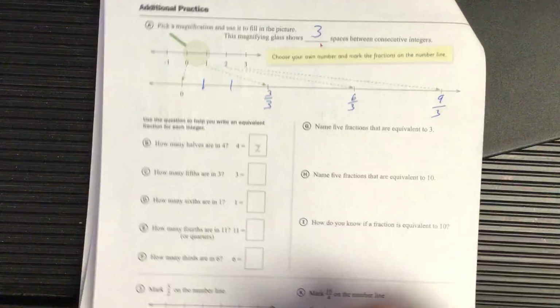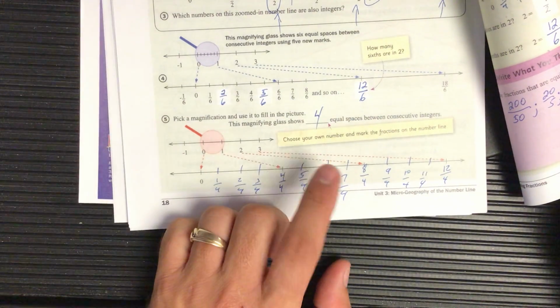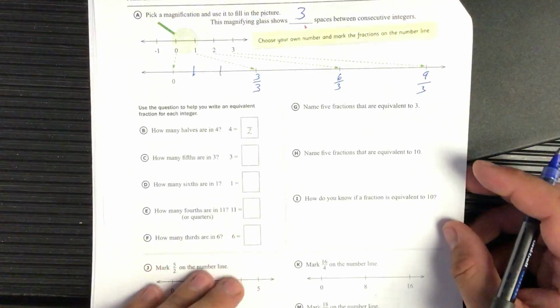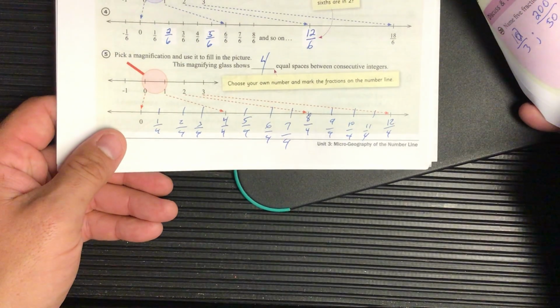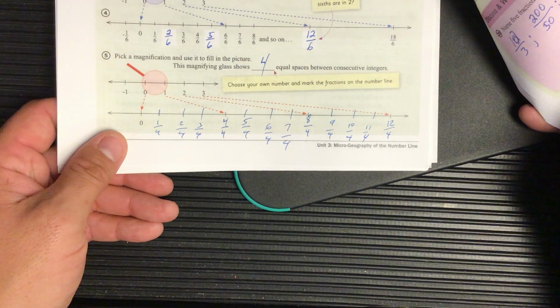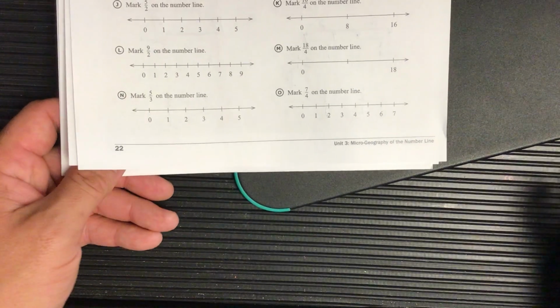That's going to be just like we did this one, where we did fourths. Bottom of page 18. You just completed it. That's pretty easy. No, you got to put all the numbers in there, Landon. Look at what this one looks like. That's what it should look like on yours. The rest is pretty self-explanatory.